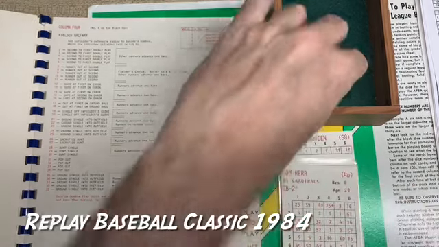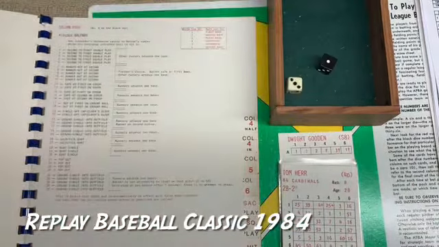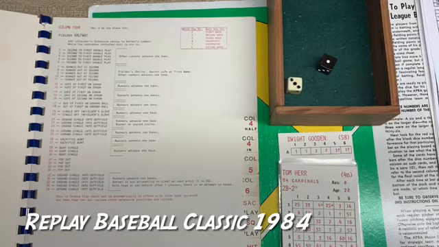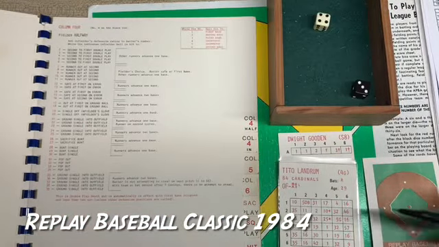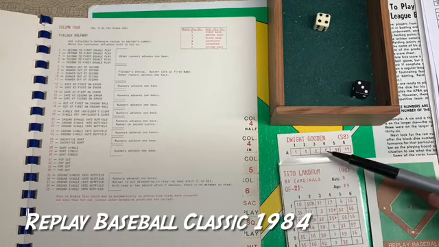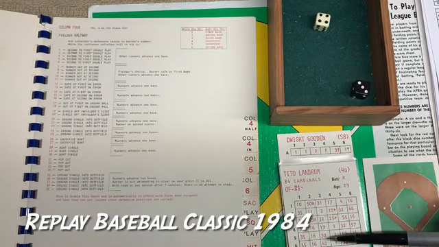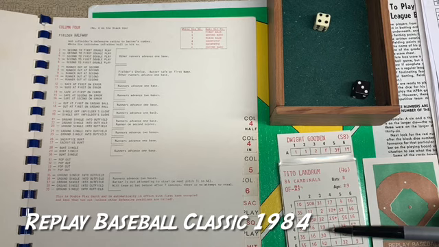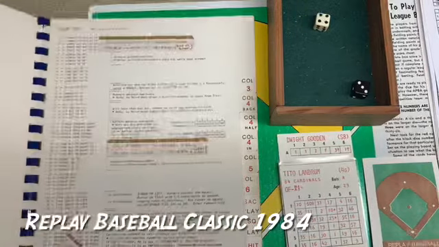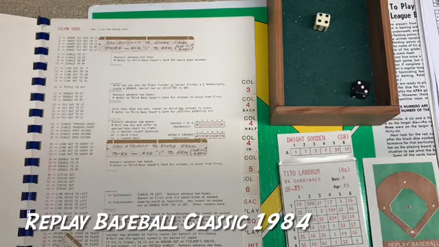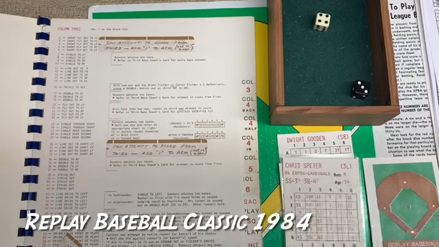Dwight Gooden against Tommy Herr. That's a 1, and a 3 is a strikeout. So Gooden reaches back for a little extra and blows a fastball by Herr. And that is a 3, which is a 2, and a 4 is a 21. 21 on column 3. And that will be a fly out to center field. On the run is Strawberry, and Strawberry tracks it down.